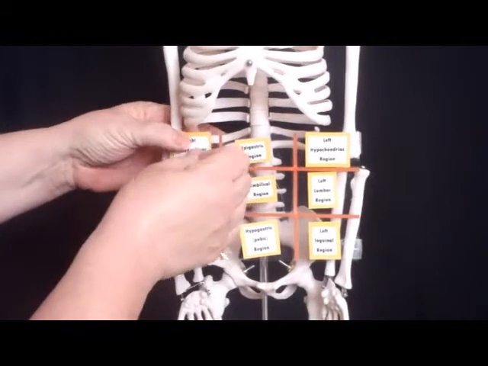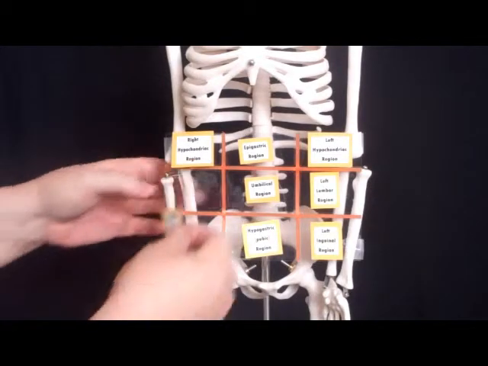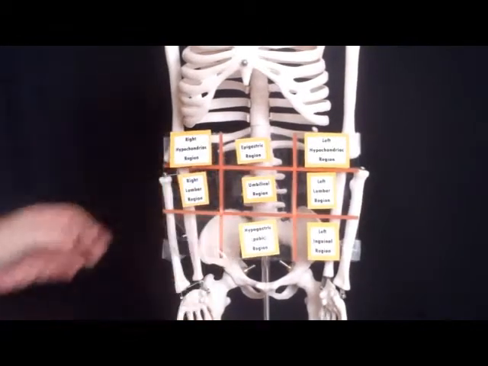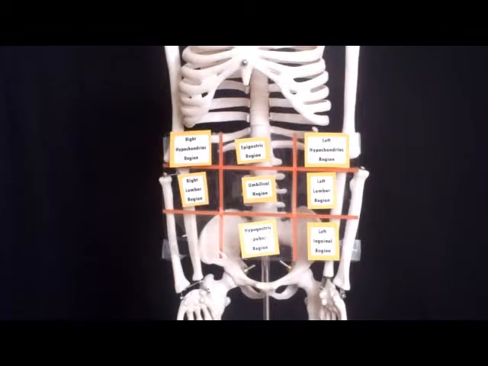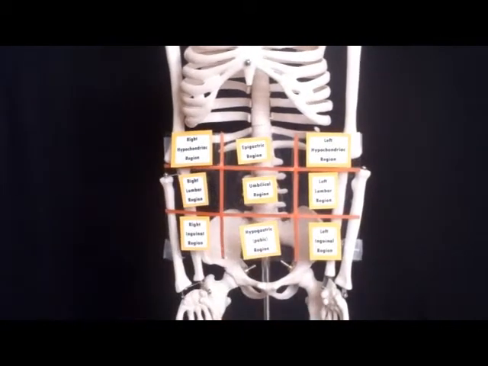Next we have the right hypochondriac region, and that has the liver, gallbladder, and right kidney. The right lumbar region has the ascending colon of the large intestine, small intestines, and the tip of the liver. The inguinal or iliac region has the cecum, appendix, small intestine, and the ascending colon.